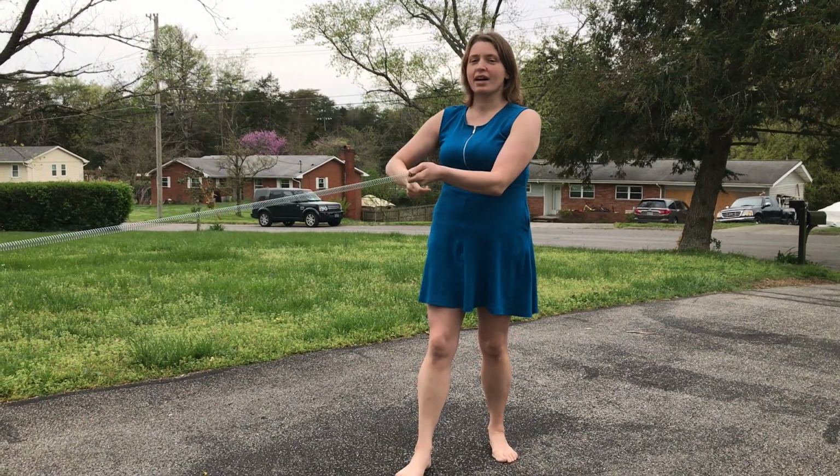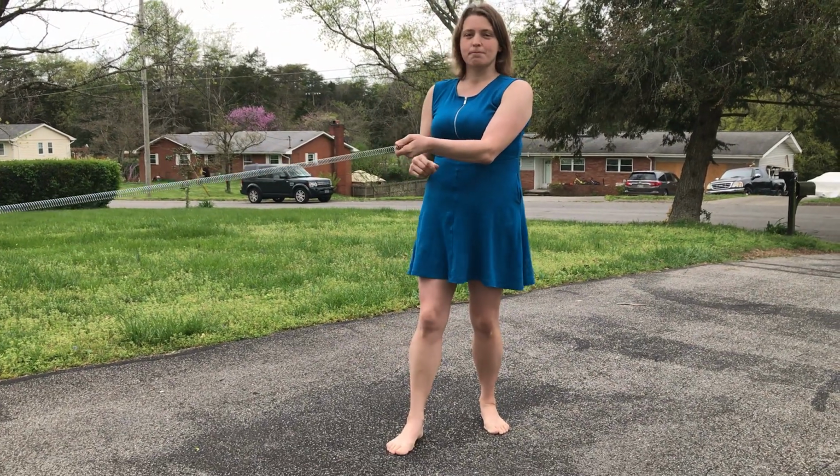You can try this at home. If you have a spring at home or something like that, stretch it out, or like an elastic cord or something, and you can definitely see the same effect.